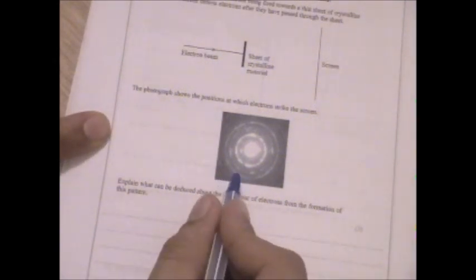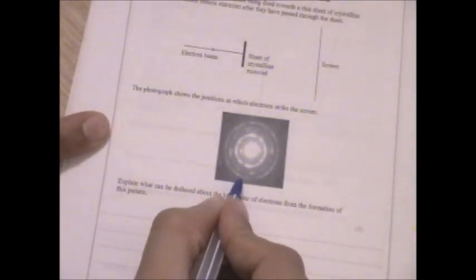Okay, the first thing that you must state very clearly is this shows that diffraction is taking place. In no way through any of this have they mentioned diffraction at all. We know that this is evidence of electrons diffracting. So the first thing that I would state on here is electrons are diffracting.